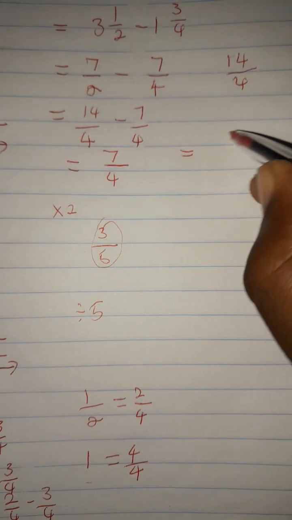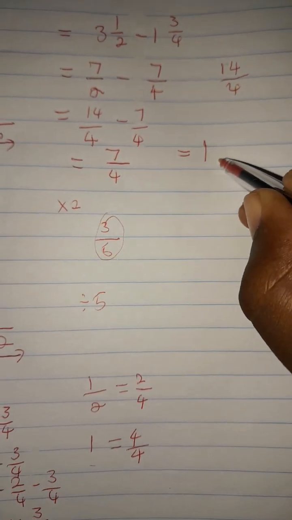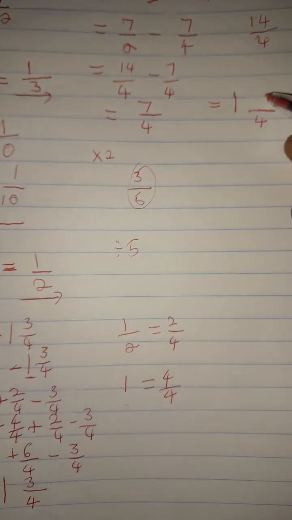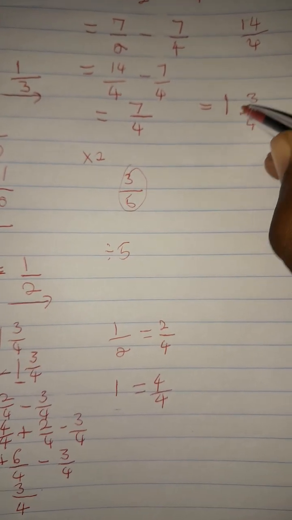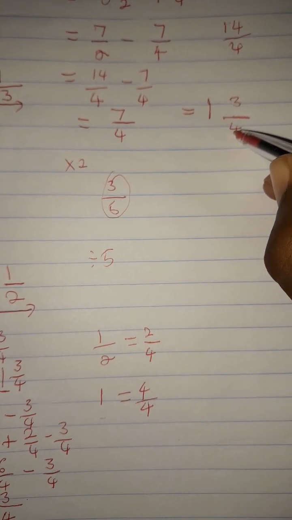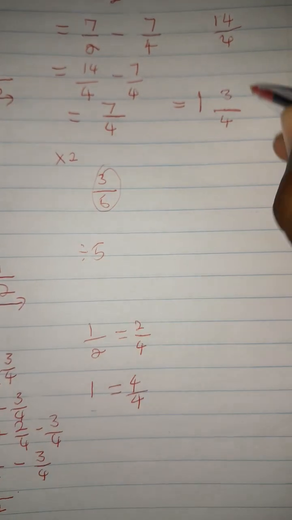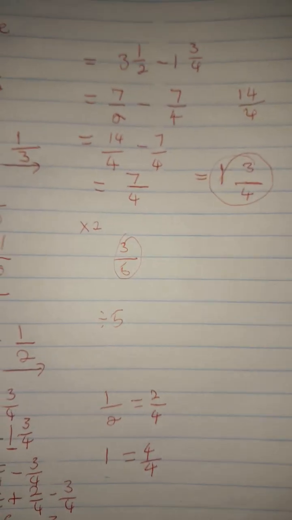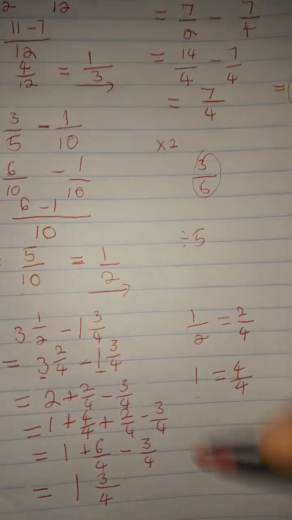So we can also have 1 here, then the denominator is for the whole number 1. Then to get to 7, we need 3, because when you say 1 times 4, that will be 4, and 4 plus 3 will be 7. So actually, this is the mixed fraction of this, right? So you can do it like this if you don't want to apply this method.